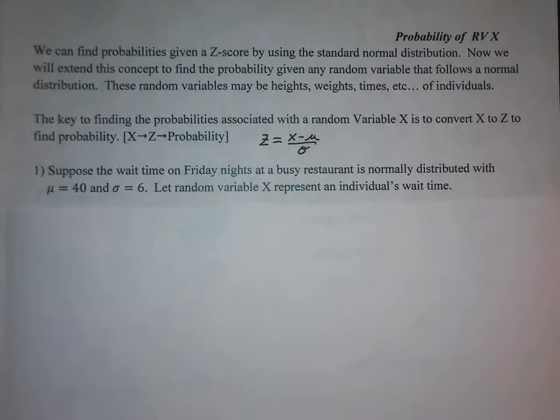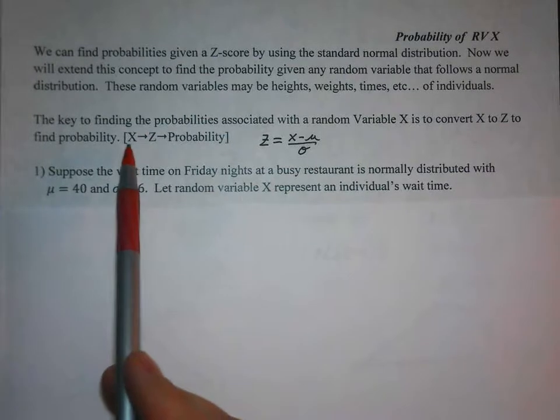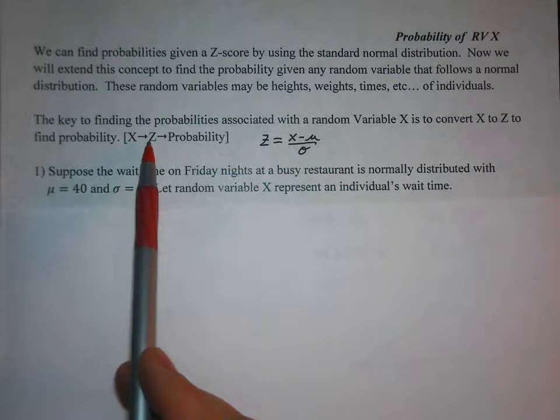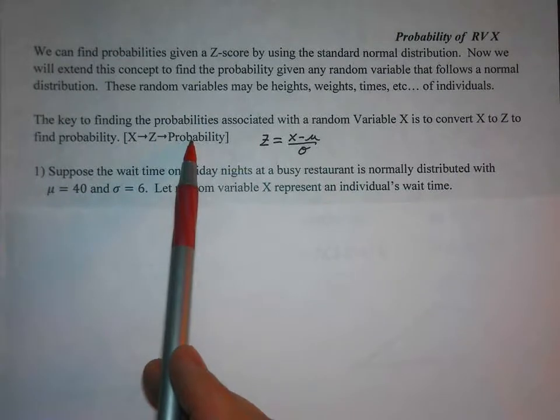to find probability. So the idea is that they're going to tell you that heights of something, weights of something, times of something follow a normal distribution. So what we're going to be able to do is take that random variable x that represents the heights, weights, times, convert it into a z-score, and then find probability.